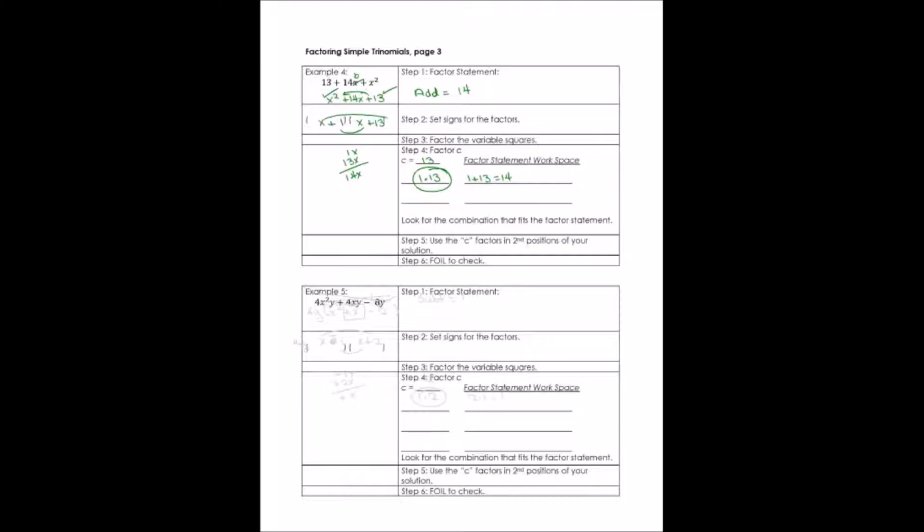Now, the next example, example 5, looks like it might not be able to factor so easy. But we have to remember the first step of any factoring problem. What is it? It's to factor out the greatest common factor, or to factor out the GCF. If I look, I see that these three terms do have something in common. They have the number 4, and they have the variable y. Once I factor that out, I might have a simpler trinomial. Let's see what we have.